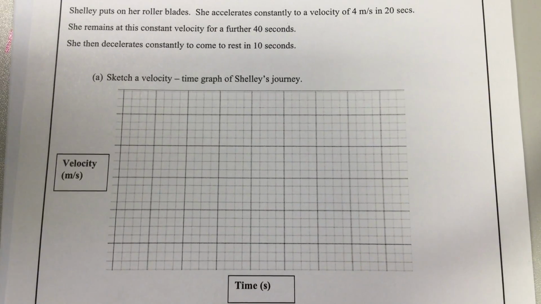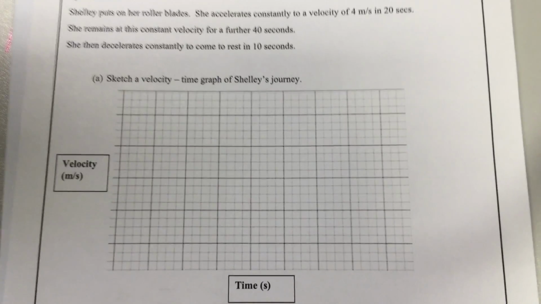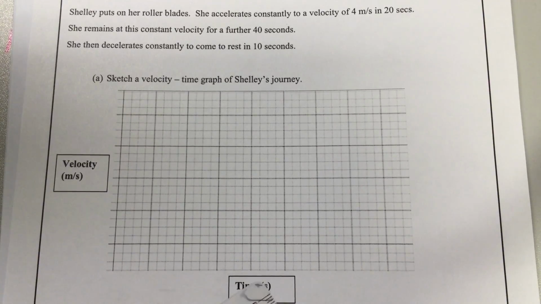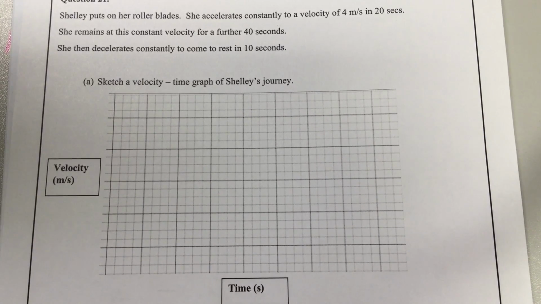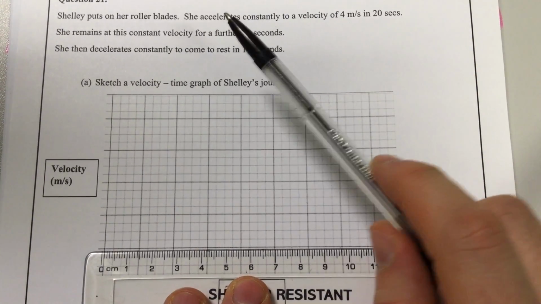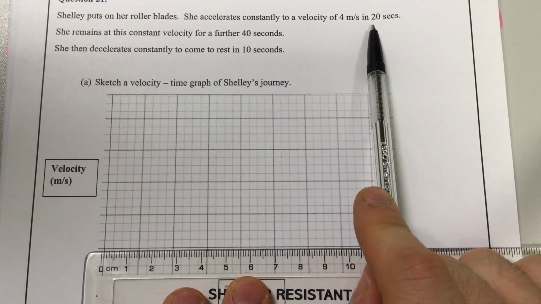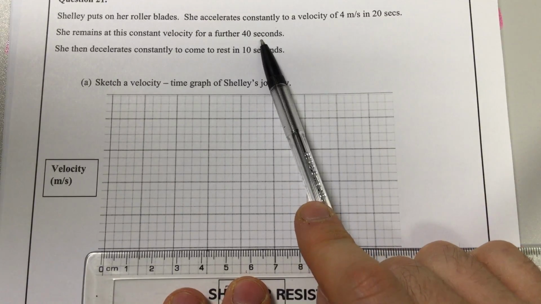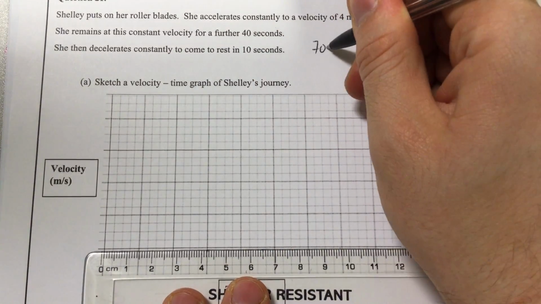And we have to record that journey on this area here. This has been quite nice to you because it's giving you where the axis should go. But time would always go on the bottom anyway. So time, we've got to decide how much time we need to include. She takes 20 seconds for the first bit, 40 seconds for the middle bit, and 10 seconds for the last bit. So that's 70 seconds that we have to graph.